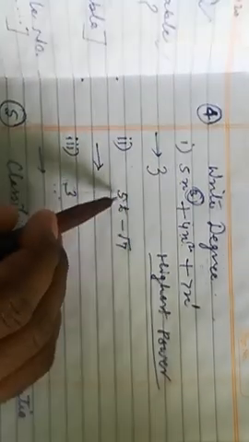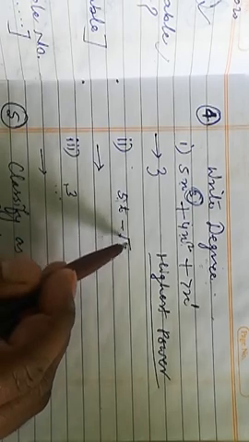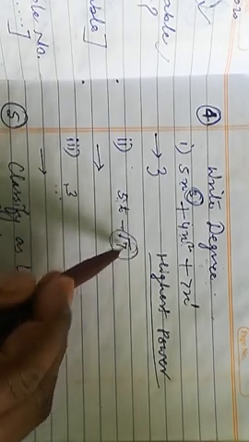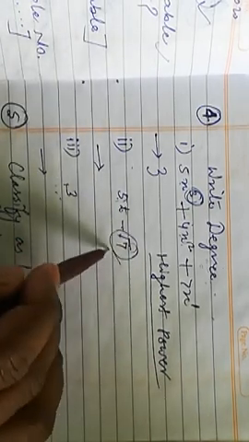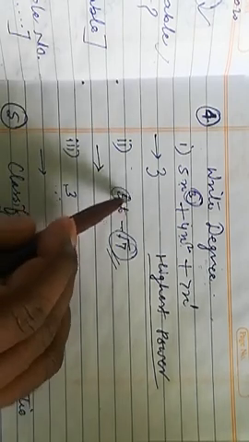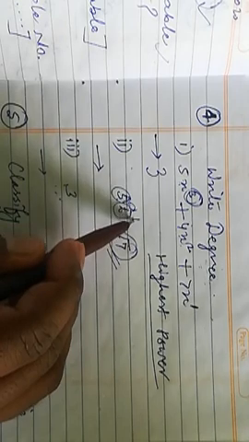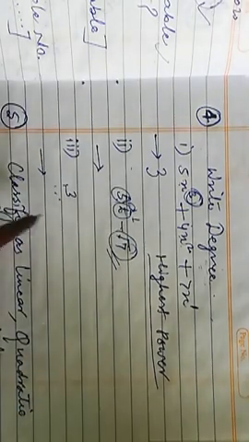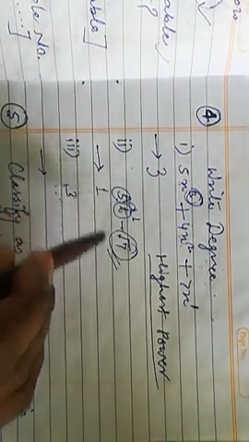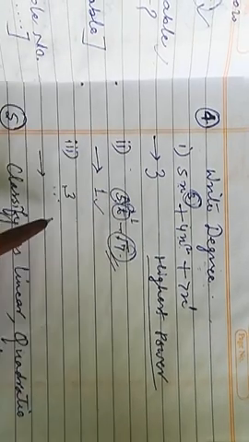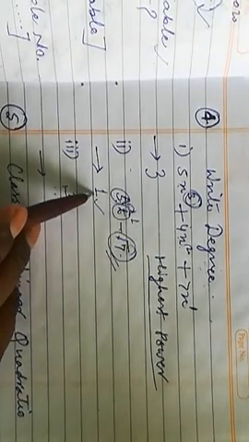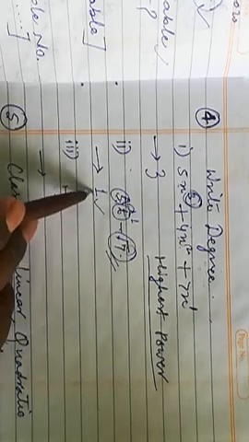Clear? In the second question, 5t minus root 7. Root 7 has no variable, so it is fully constant. But 5t has one variable, that is t. And you can see t has no power written, so we assume power 1. So this expression has the highest power 1. The degree of this polynomial is 1.